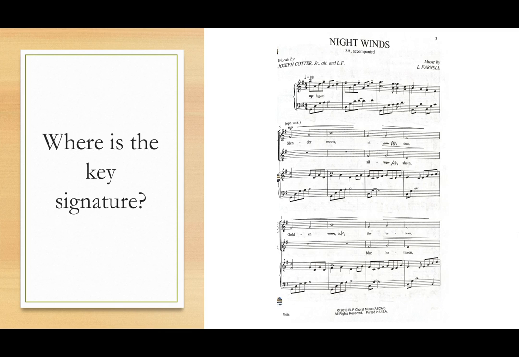Okay, so on here, where is the key signature? We've got a whole page of a piece of music. We've got several lines of music, right? And we've got all different kinds of symbols. We've got some numbers. We've got MP, which is all stuff that we're going to get to later. But I want you to try to find the key signature.